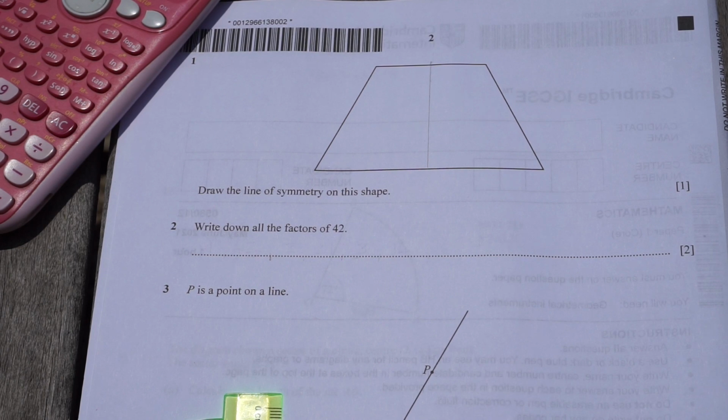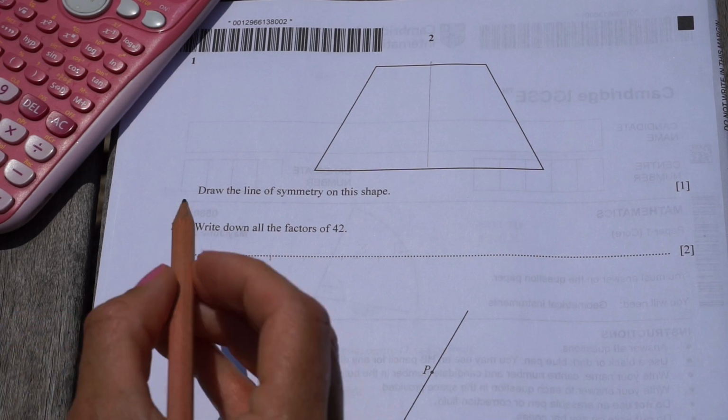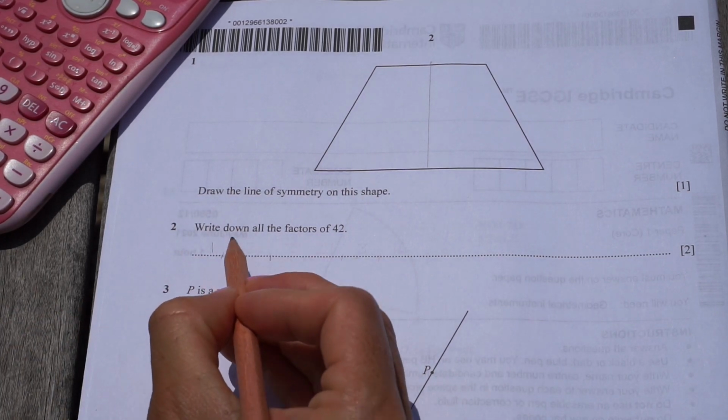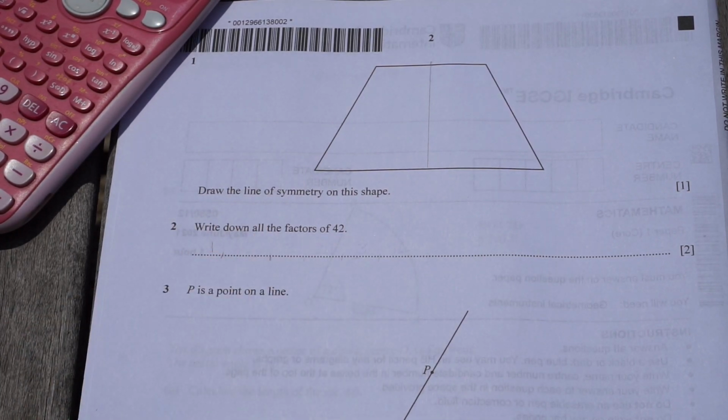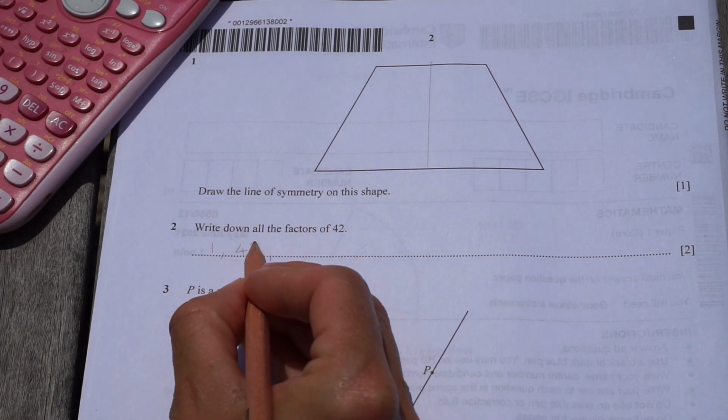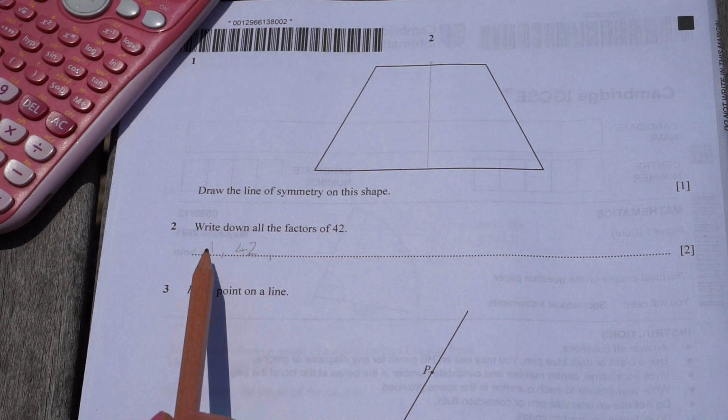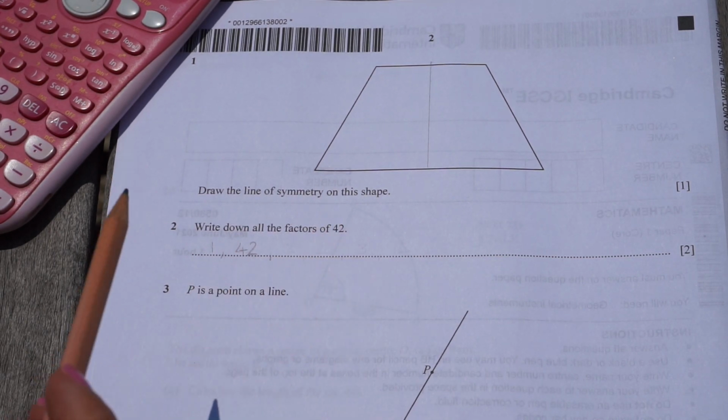So factors are just numbers that are multiplied together to equal 42. And I'm going to start with the factor 1, because everything is divisible by 1. And to equal 42, you have to multiply the number 1 by 42. So 42 is also a factor. So there's a pair. 1 multiplied by 42 gives you 42.